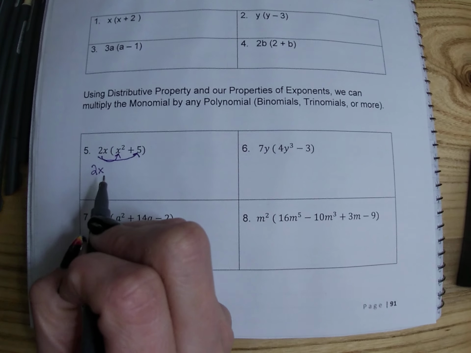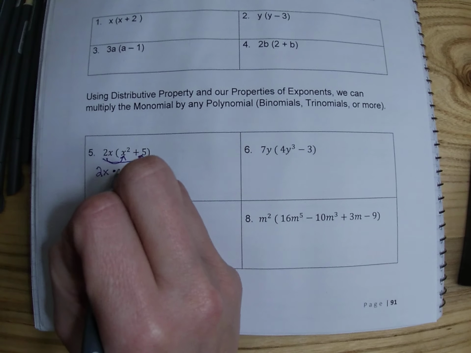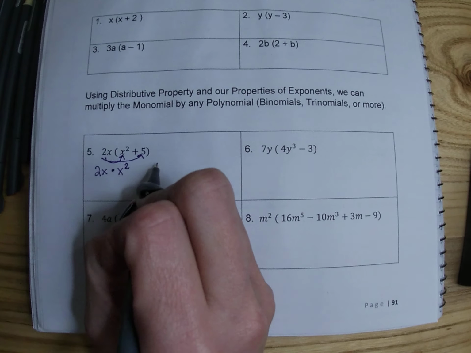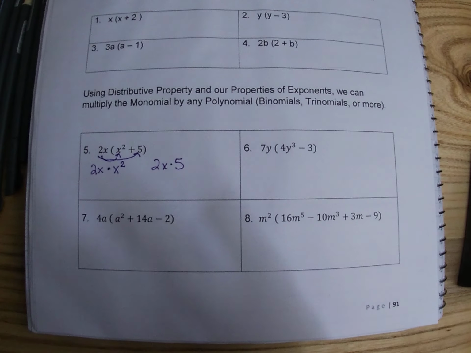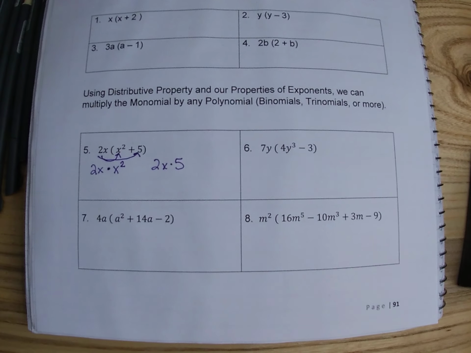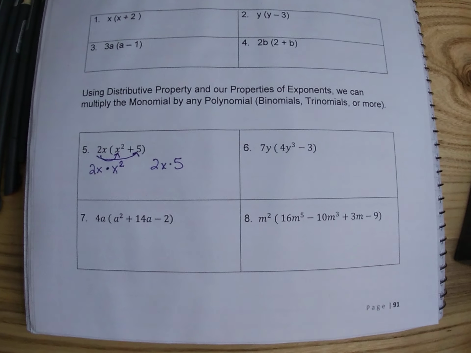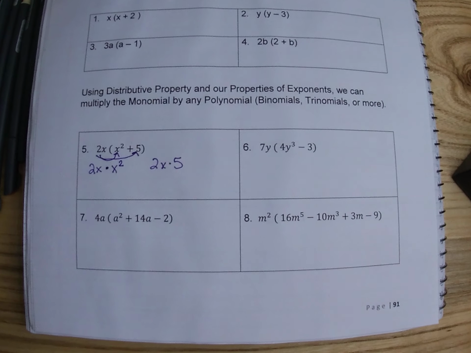Sorry guys, my table moves a lot at home, so it's kind of shaking in places. I apologize for that. We don't have to write this out each time. That's just what's actually happening in this situation. We're multiplying both of those pieces as two separate parts.